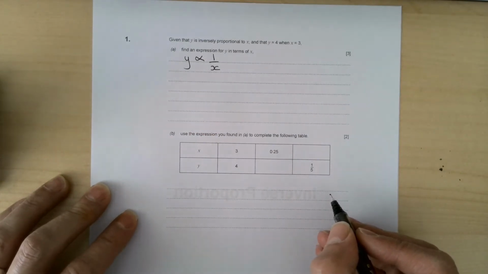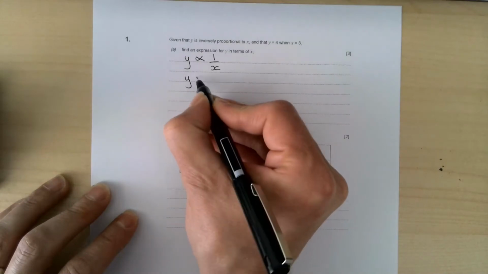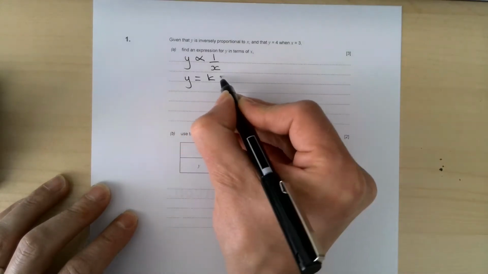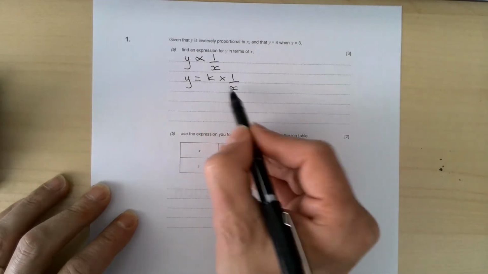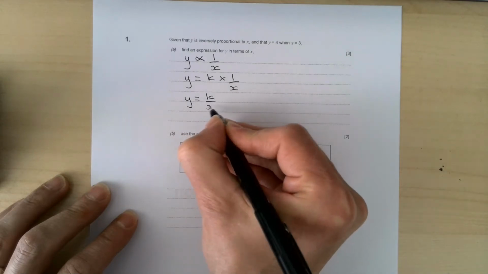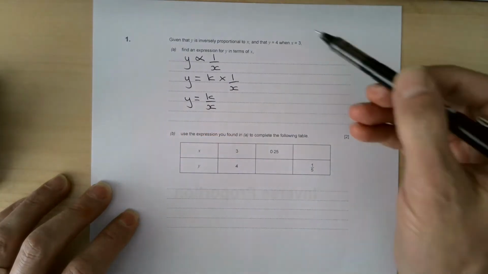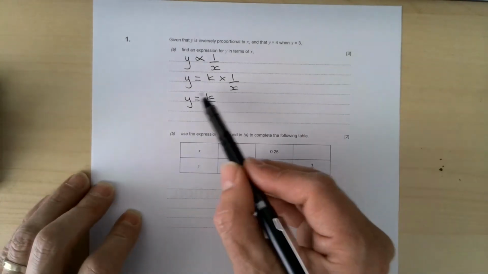We change that into an equation now by introducing the proportionality constant. y equals k times 1 over x. Now we can just put this together to make y equals k over x. That's a lot easier to work with. Right, we've got these values. y is 4, x is 3. So let's put those into our equation.